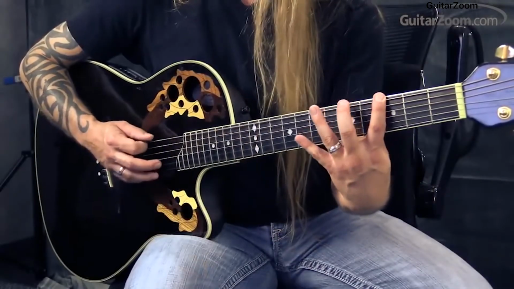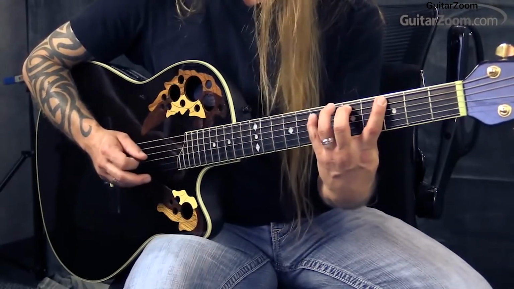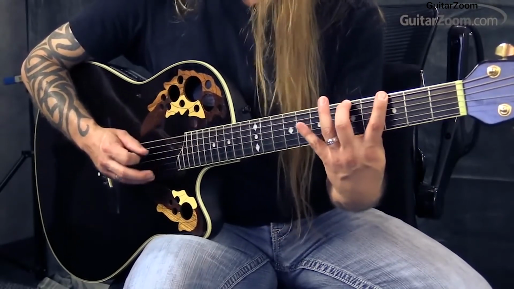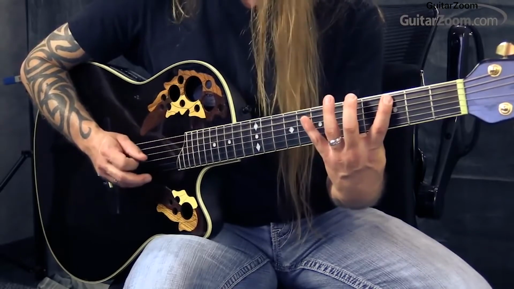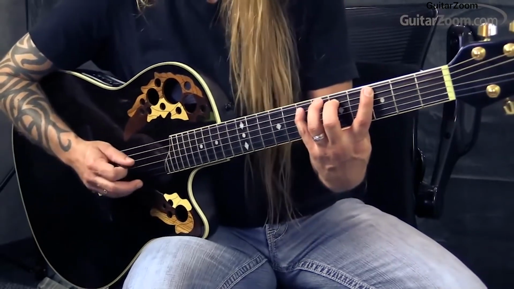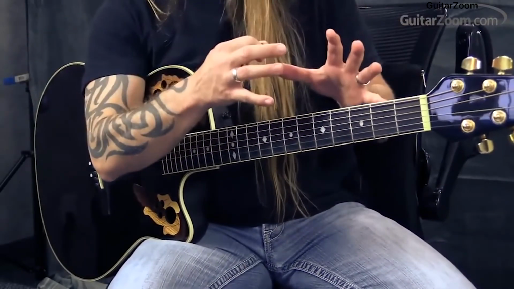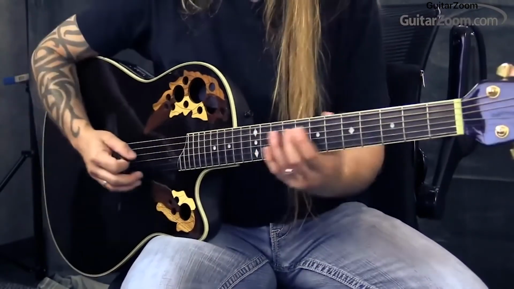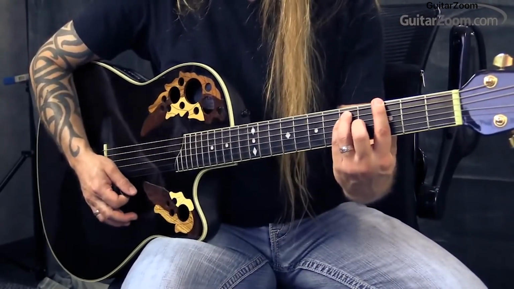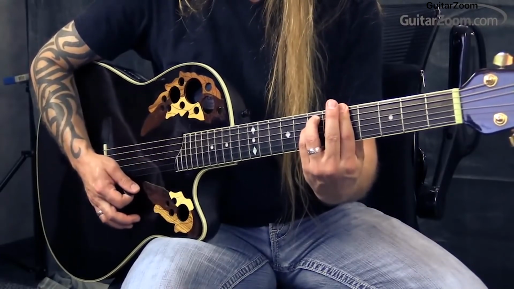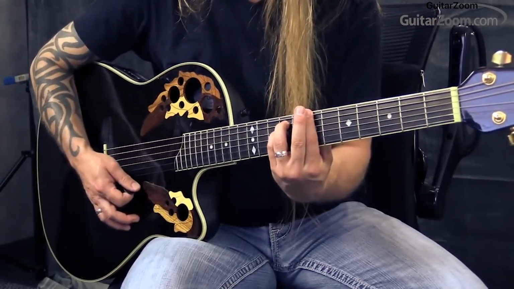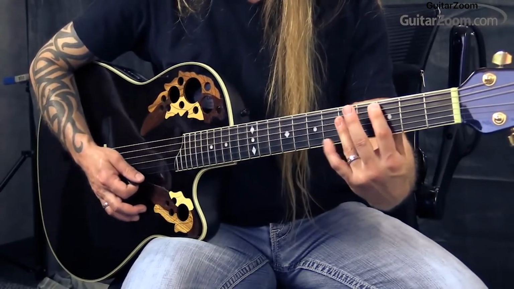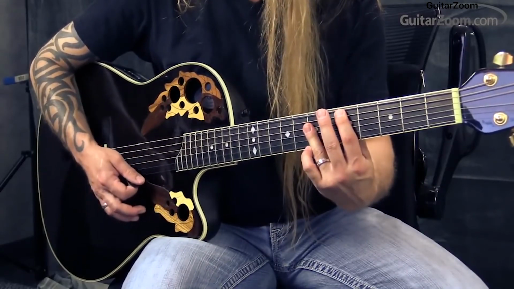So I have 1, 2, 3, 4, 5, 6. 1 is major, 2 is minor, 3 is minor, 4 is major, 5 is major, 6 is minor. I want to be able to look down and visualize those 6 chords. Pretty cool, huh?